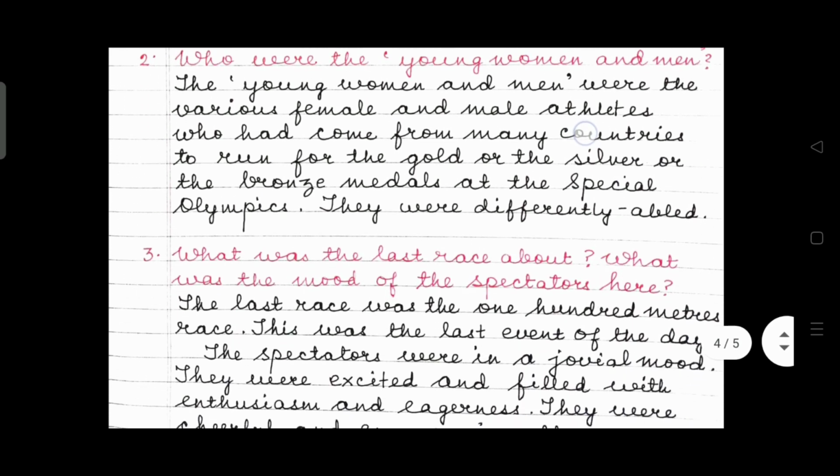Question number 2. Who were the young men and women? Who were the young women and men? The young women and men were the various female and male athletes who had come from many countries to run for the gold or the silver or the bronze medals at the Special Olympics. They were differently abled. So, I have mentioned all the key elements. Various female athletes, male athletes, because in the extract it is mentioned women and men. So I'll have to also mention female athletes as well as male athletes. And they had come from many countries.